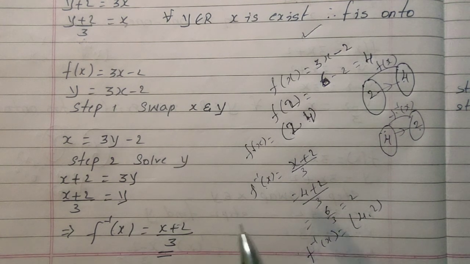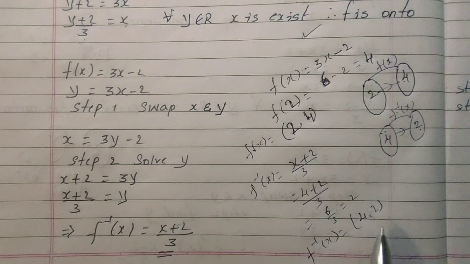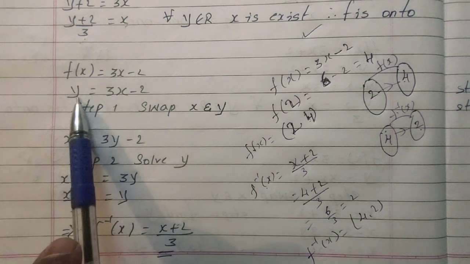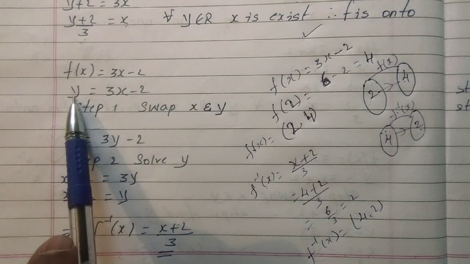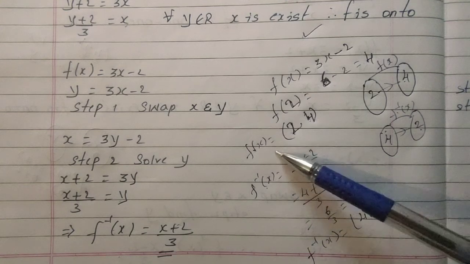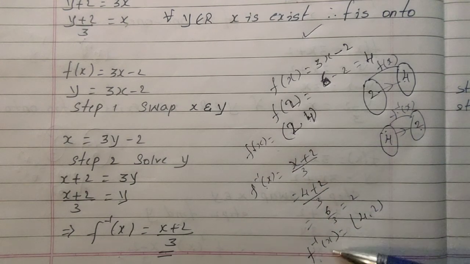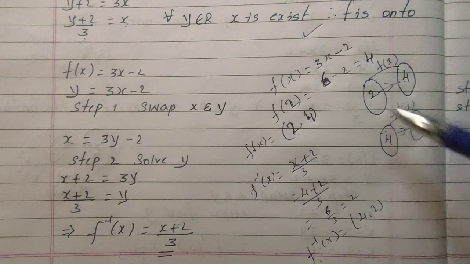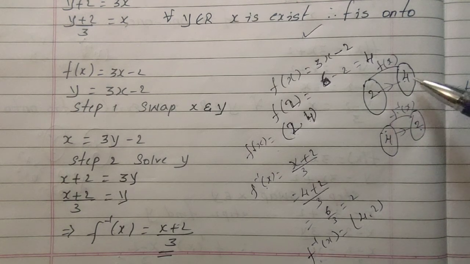Okay? So, to check this, I use this general form. How to find it? Take the function, assume f of x is nothing but y, swap the x and y, solve for y, and you will get the inverse function. So f of x equals (2, 4) means f inverse x is (4, 2). Domain becomes range, and range becomes domain. Okay, students? Next question.